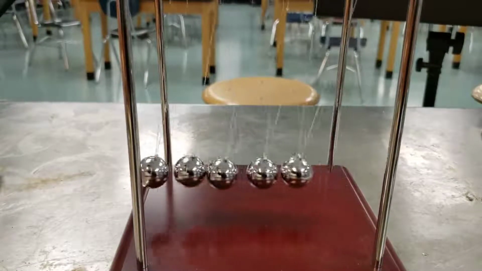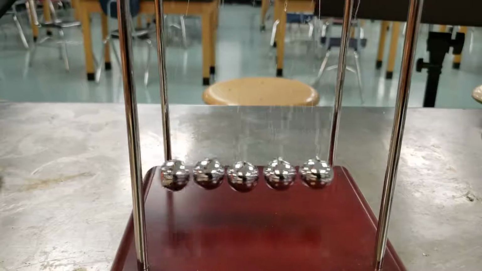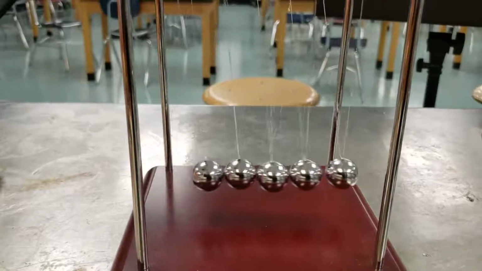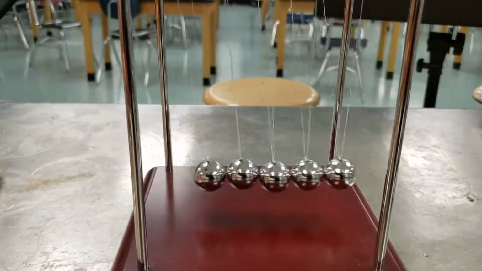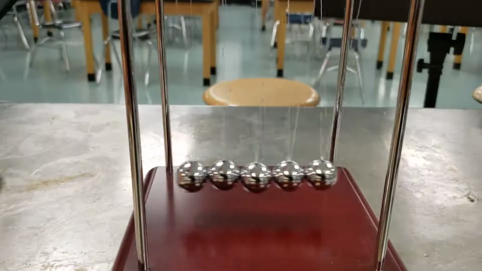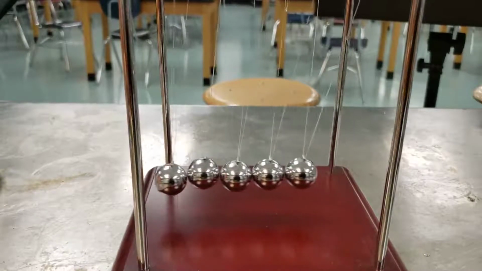Basically, momentum stays the same. So basically, if you roll a bowling ball into another bowling ball that has the same mass, one bowling ball should come to a total stop while the other one keeps going. All right, there you go. Conservation of momentum.